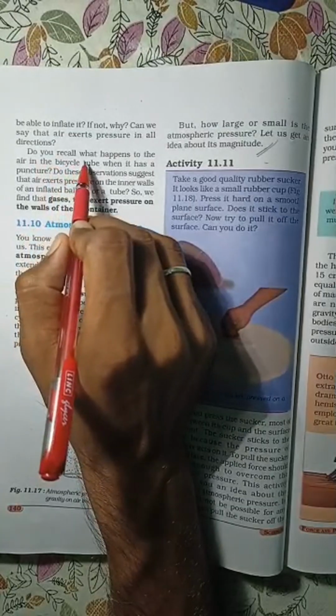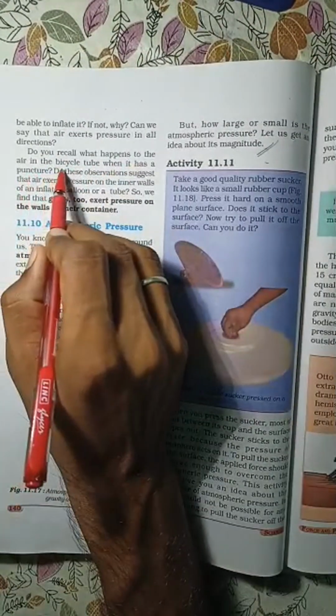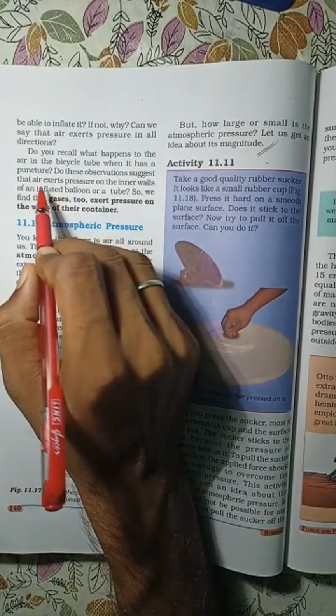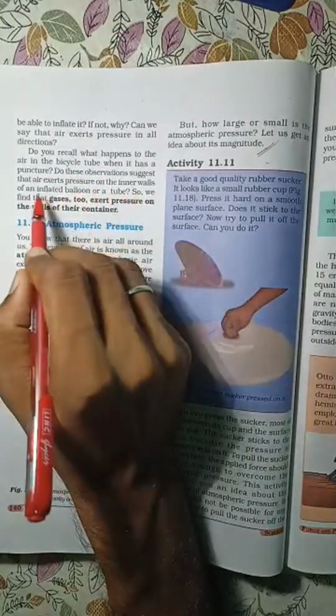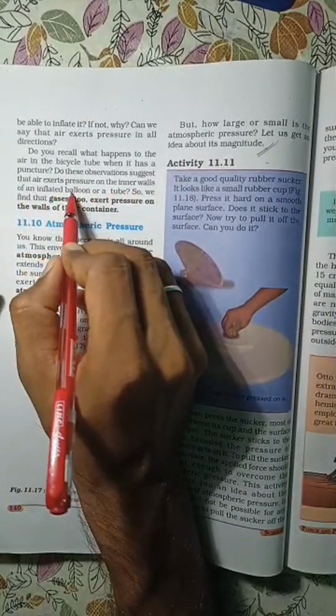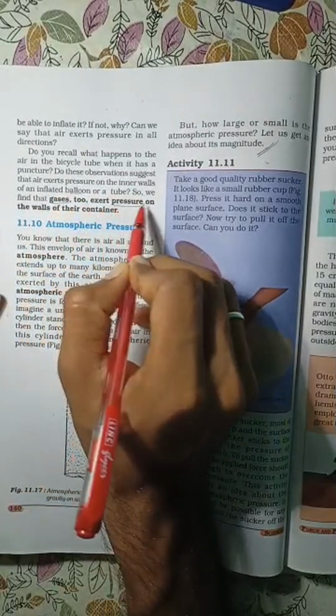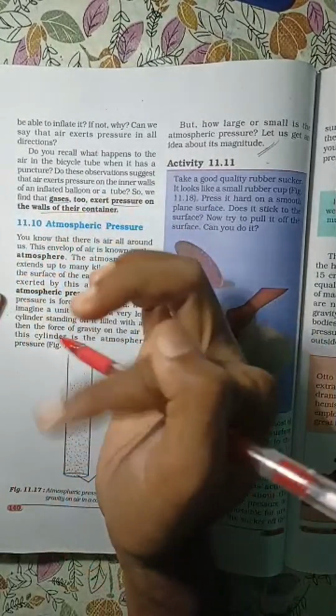Do you recall what happened to the air in a bicycle tube when it is punctured? The observation suggests that the air exerts pressure on the inner walls of an inflated balloon or tube. Gases exert pressure on the walls of the container.